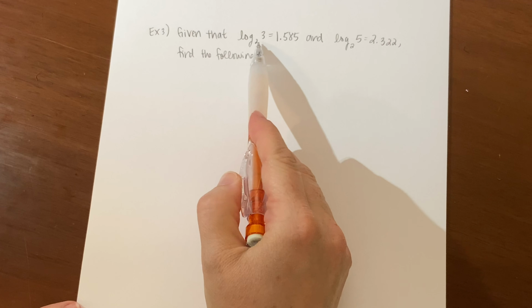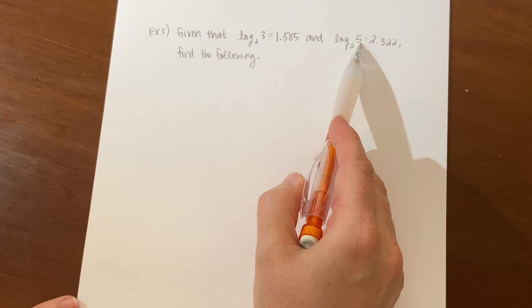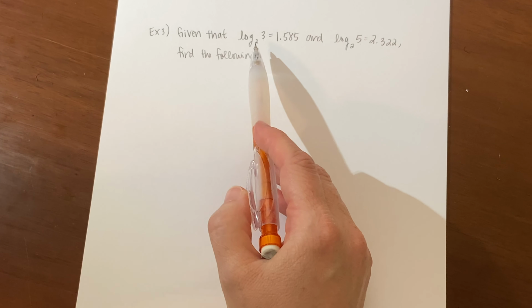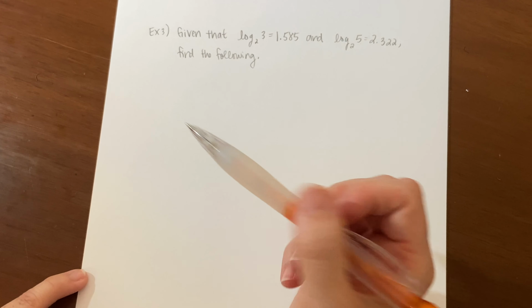All right, so they're giving us the decimal values for the log base 2 of 3 and the log base 2 of 5. We're going to have to use this information to solve the following.